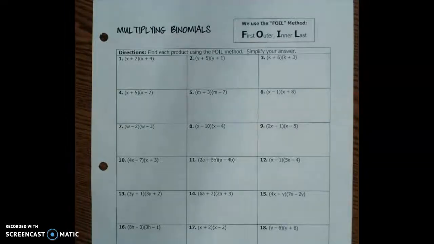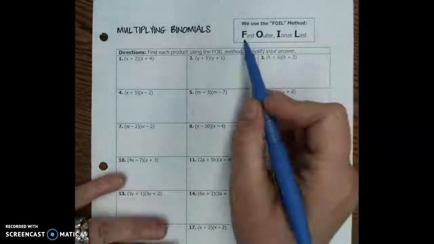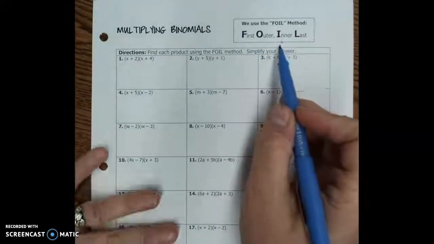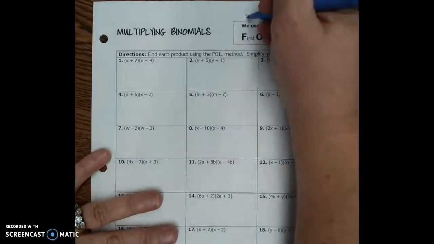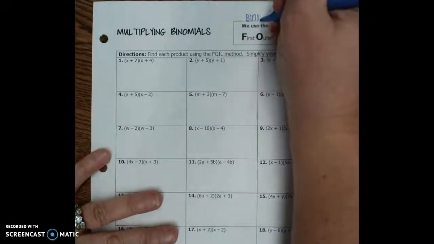Guys, I just wanted to give you a couple quick examples that we did in our notes so you had a video of them. Remember, we used this shortcut mnemonic to help us remember. We said that's a binomial times a binomial.